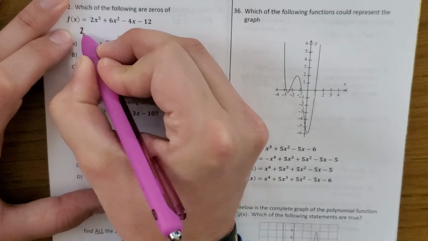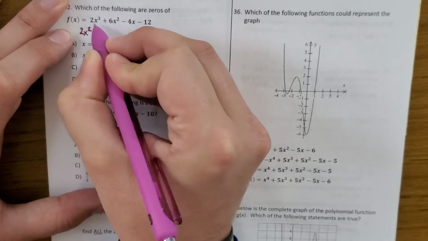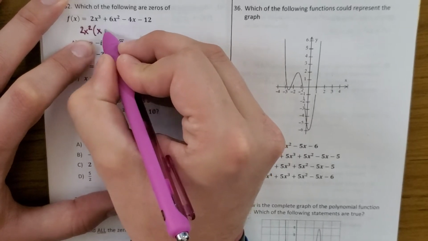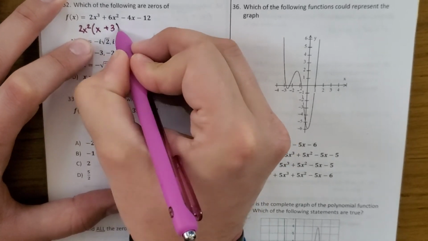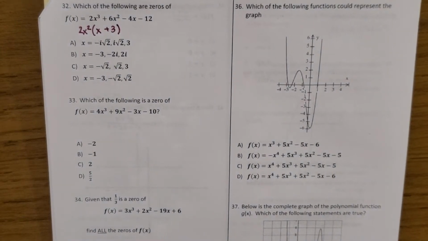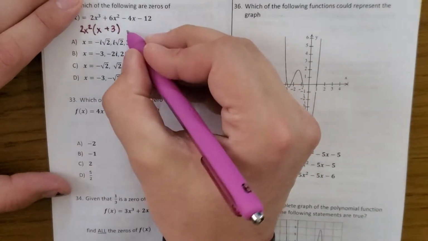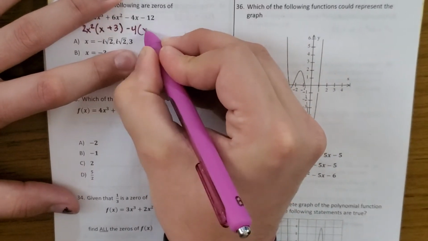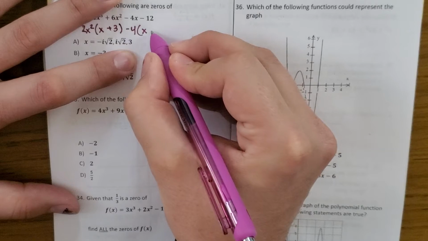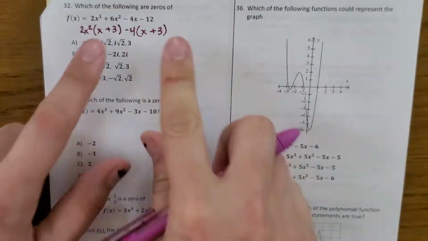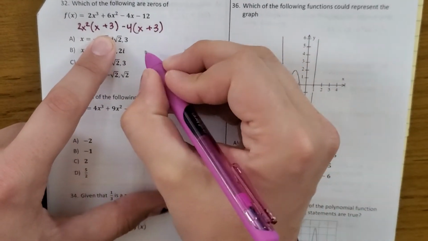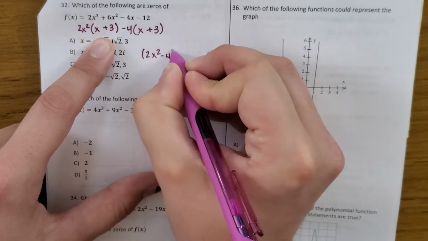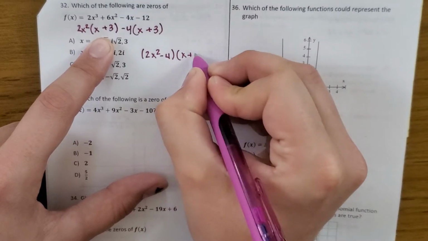on this top one, I can factor out 2x squared. So 2x squared out of 2x cubed just leaves me with an x. 2x squared here, well, the 2 makes the 6 into a 3, and then x squared leaves it as no x. Over here, it looks like I can factor out a negative 4. Negative 4x divided by negative 4 is going to be positive x, and negative 12 divided by negative 4 is positive 3. And since these are the same term, I do know this is going to factor into 2x squared minus 4, and then an x plus 3.